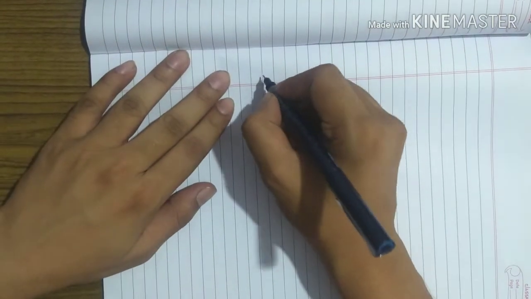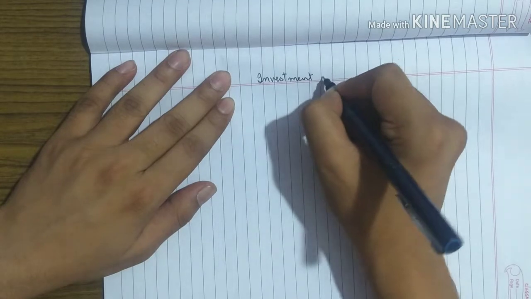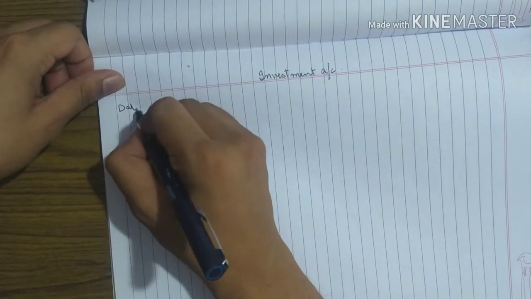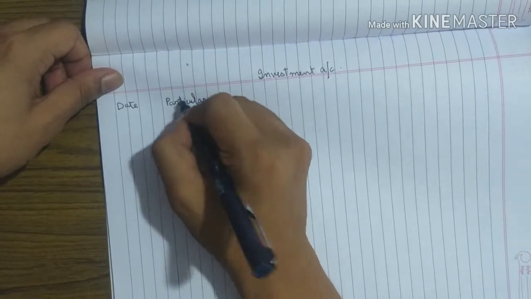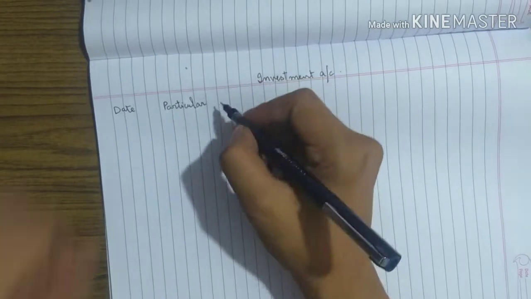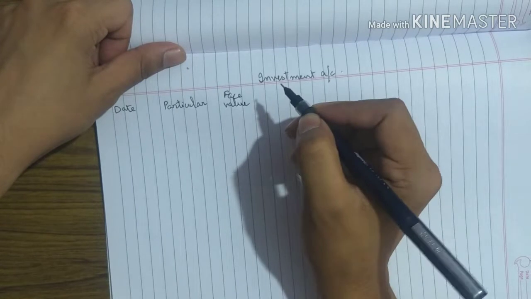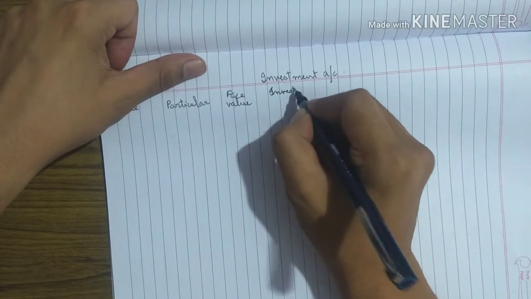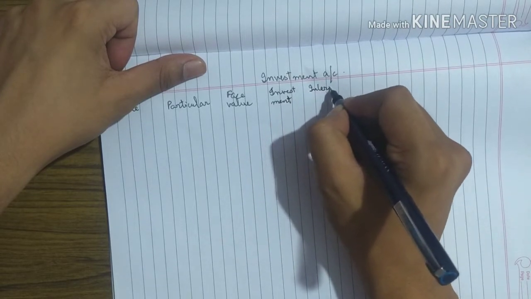Alright, so let's start with the investment account. First we'll have the date and the particulars, then we'll have the face value, the investment, and interest at the end.